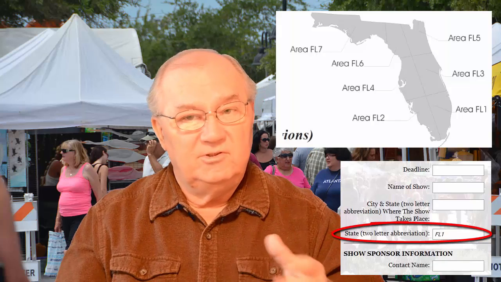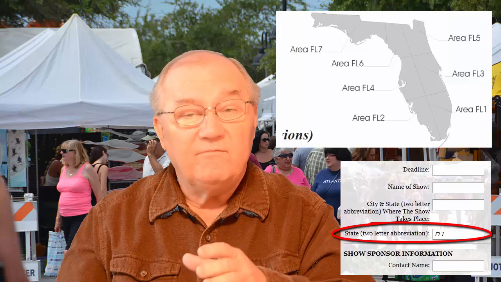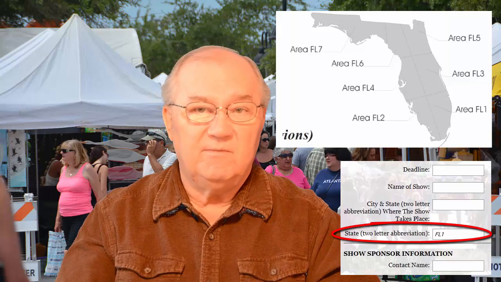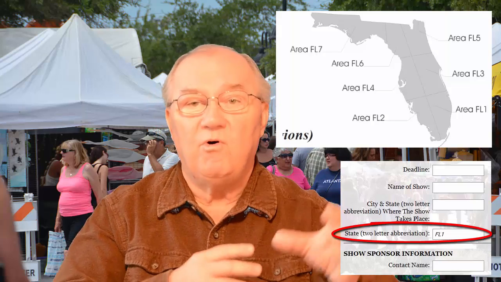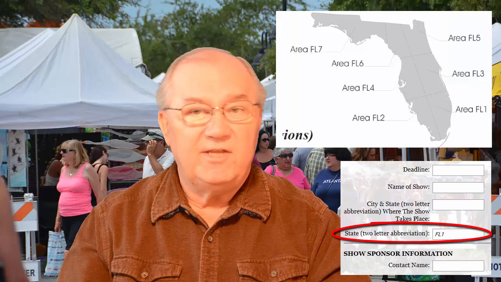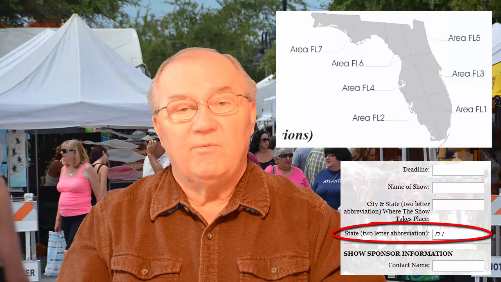Now, in the state section at the top, you can put in just the FL1 if you'd like, which is going to give you shows in the Miami area, or FL4, which would give you shows around the Tampa area and so forth. The reason that we did Florida and not the other states is just because, quite frankly, there are so many more shows in Florida than in any other state.